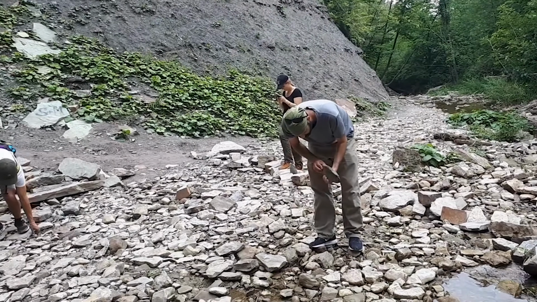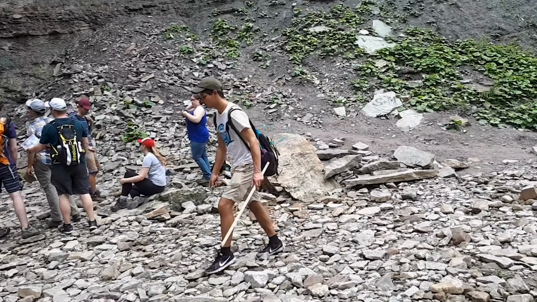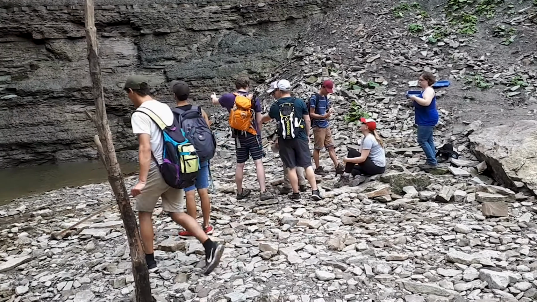The hike to the Punchbowl is quite treacherous, but well worth the effort to see the overall geology. Be sure to check it out if you're brave enough. Happy exploring!